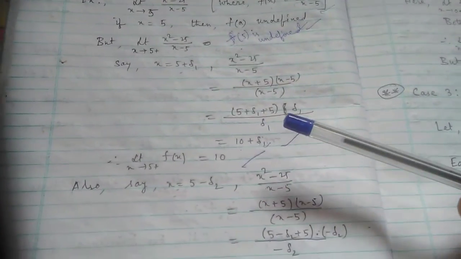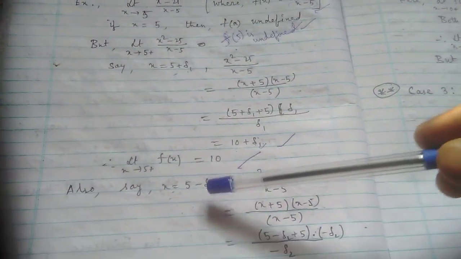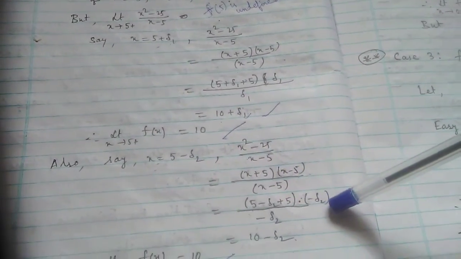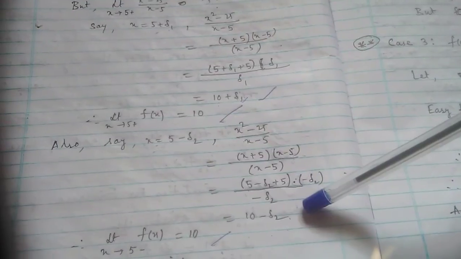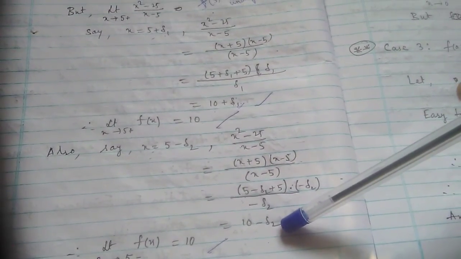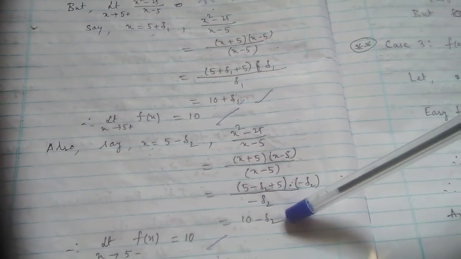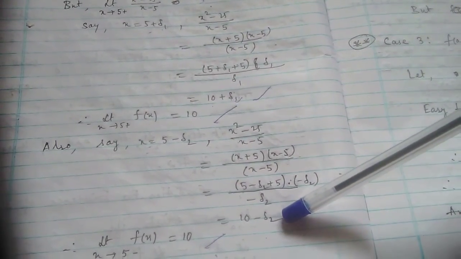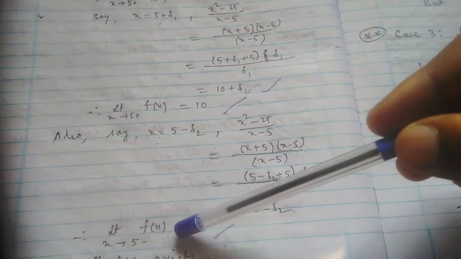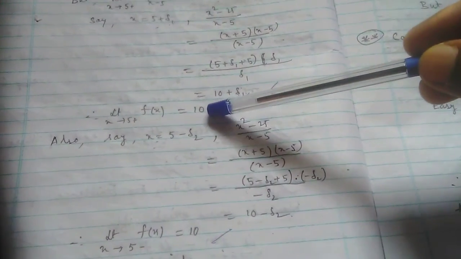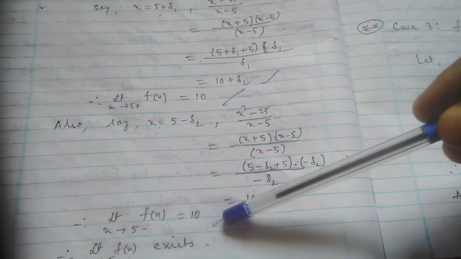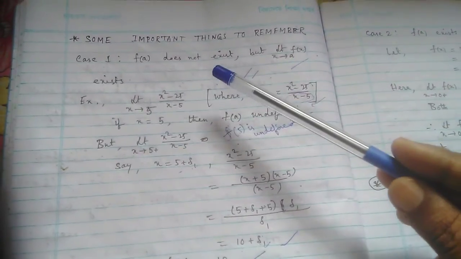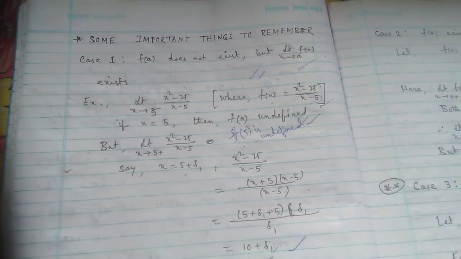And what will be the left hand limit? We will put x equal to 5 minus delta 2. In the same procedure we will get 10 minus delta 2. Since delta 2 is also a very small quantity, we can ignore it or abstractly take it equal to 0. So the left hand limit is also equal to 10. So both right hand limit and left hand limit are equal, so the limit exists. So f(a) does not exist but the limit exists.